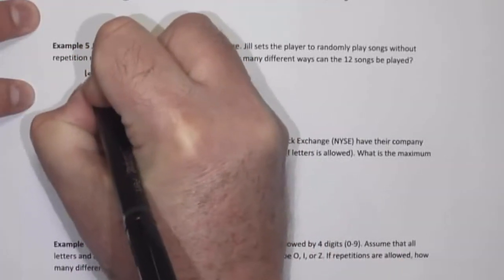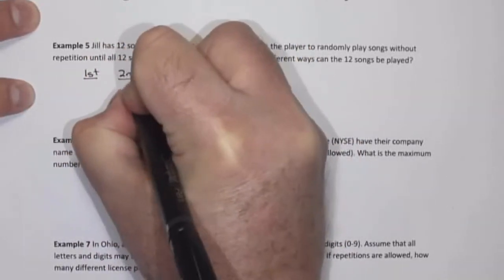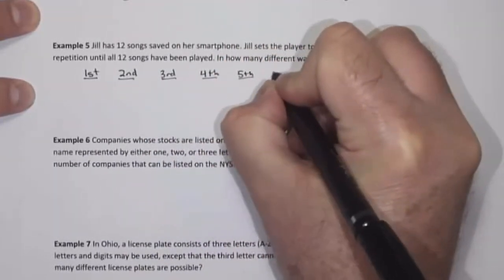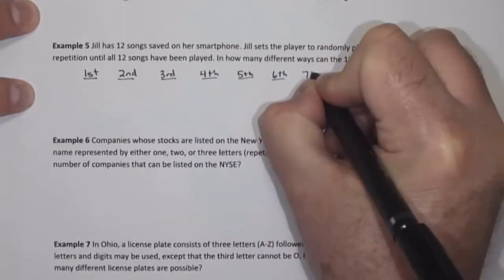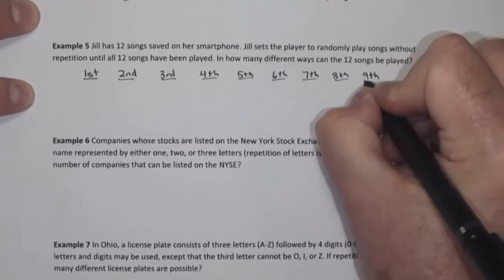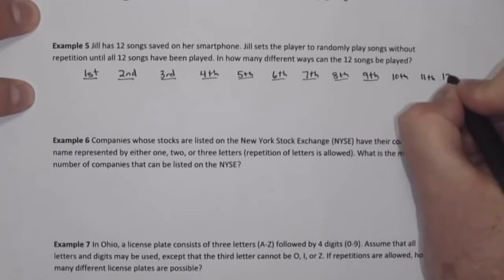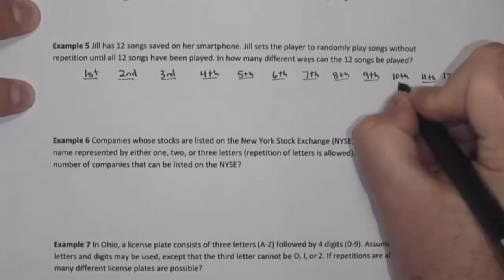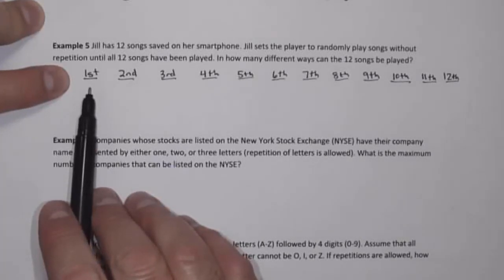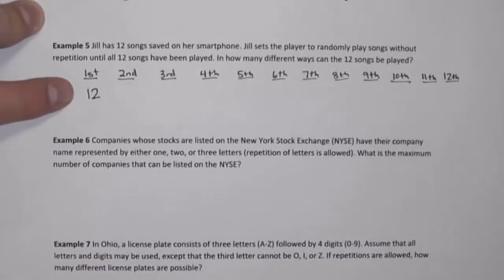Well, if we think about what's going to be the first song, the second song, the third song, the fourth, fifth, sixth, seventh, eighth, ninth, 10th, 11th, and 12th songs. So when we first start this random playlist, for the first song choice, there's 12 different songs that are possible.